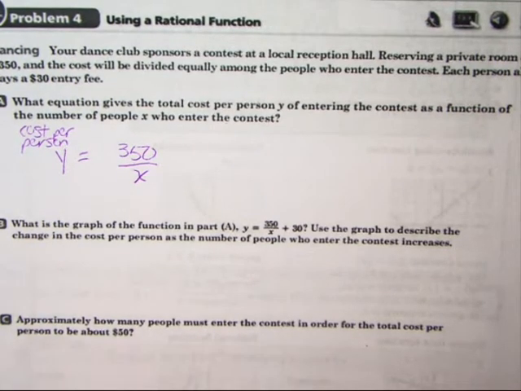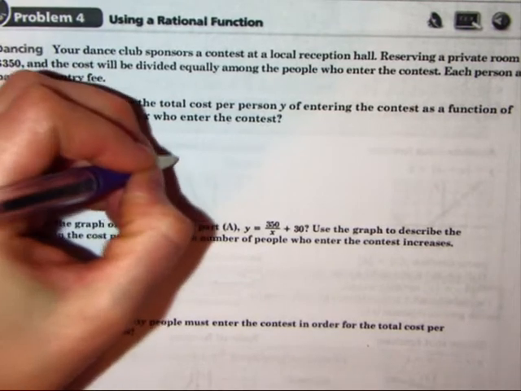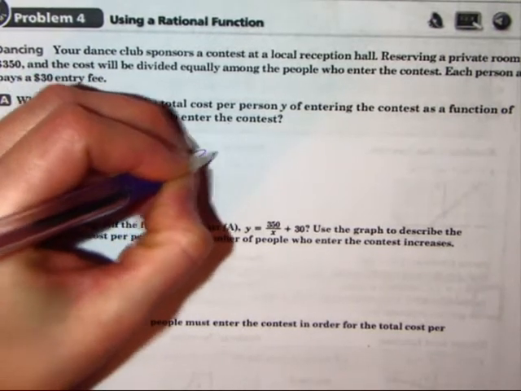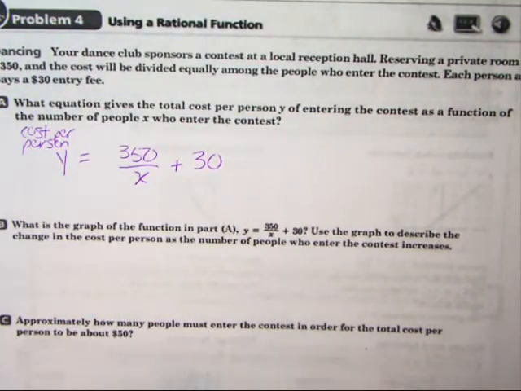If there's 10 people, it's going to be split up among those 10 people. In addition, you have to pay $30 for entering. So we have the total cost as being the shared fee of $350 among however many people come, plus they have to pay that $30.